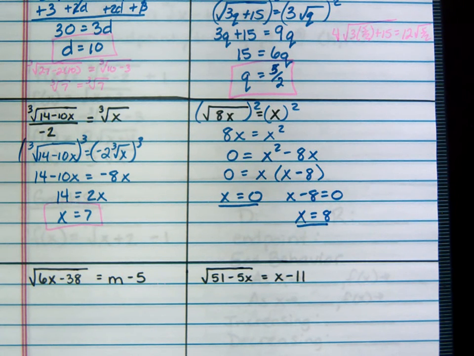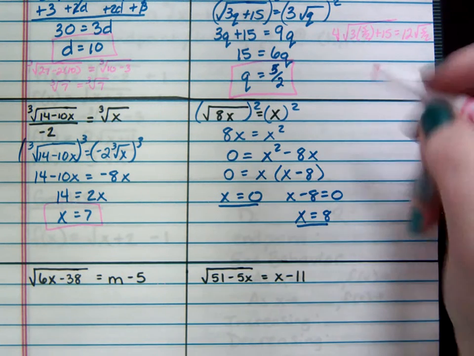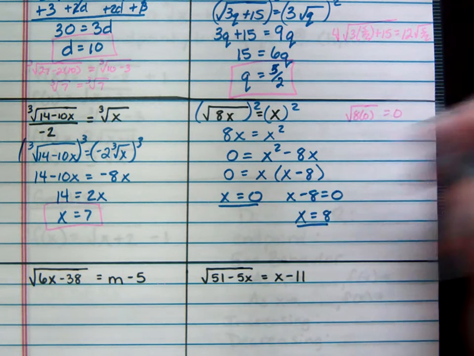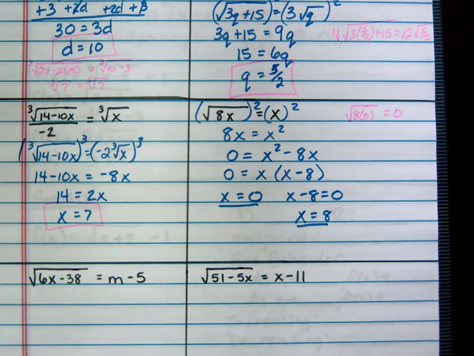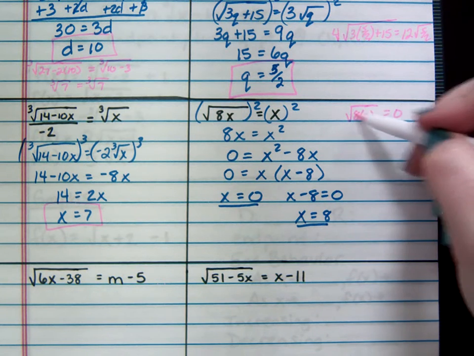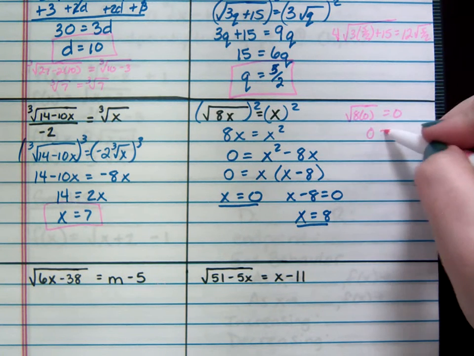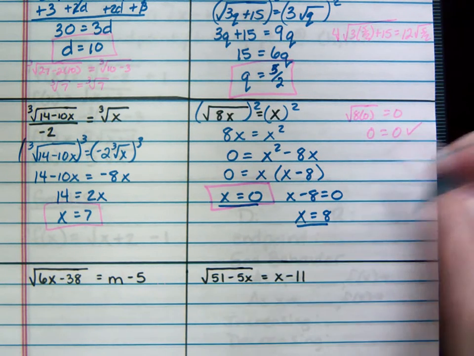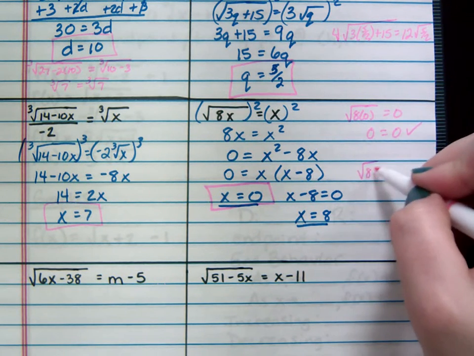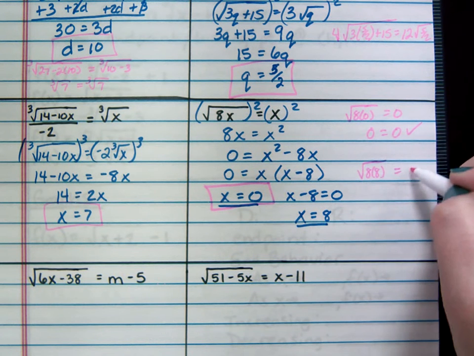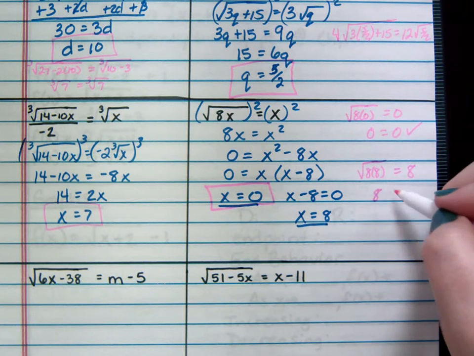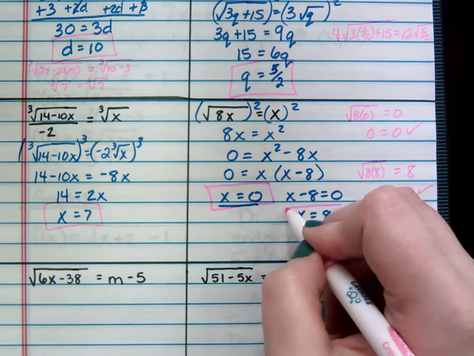Now, because we have two possible answers, we have to check both answers. So if I do the square root of 8 times 0 equals 0, plug it in, I have to see if it works out. This multiplies to be 0, square root of that is still 0. This one checks out, so 0 is a solution. For the other one, square root of 8 times 8 equals 8. Square root of 8 times 8 is also 8. This checks out. This is also a solution.